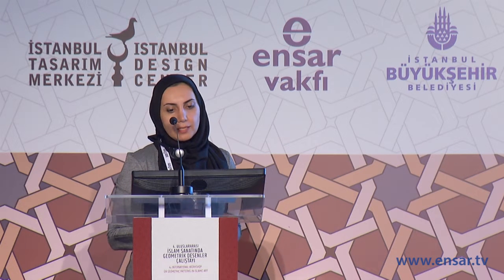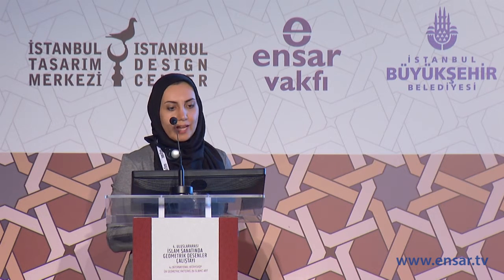So it's a biomorphic art, which means it resembles a living organism. But here, the living organism is the tendrils of flowers and leaves. And they are frequently used in Islamic art.